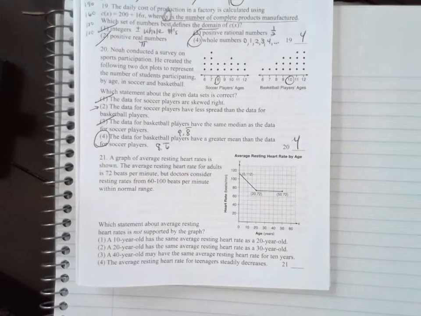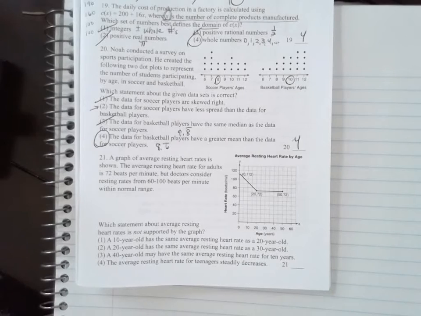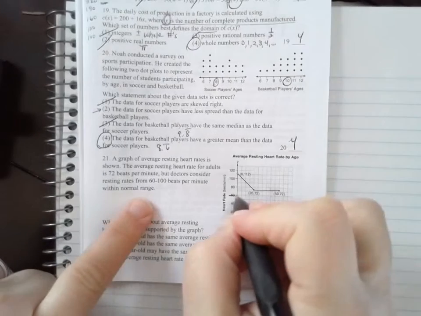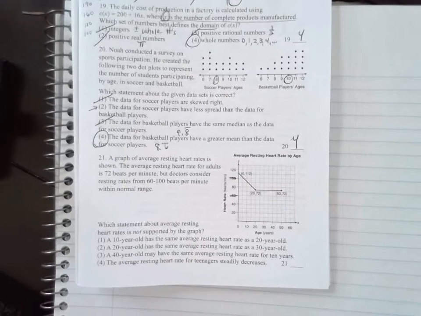Almost done. A graph of average resting heart rates is shown. Average resting heart rate for adults is 72 beats per minute, but doctors consider resting rates from 60 to 100 beats per minute within normal range. Okay, between 60 and 100 is normal.